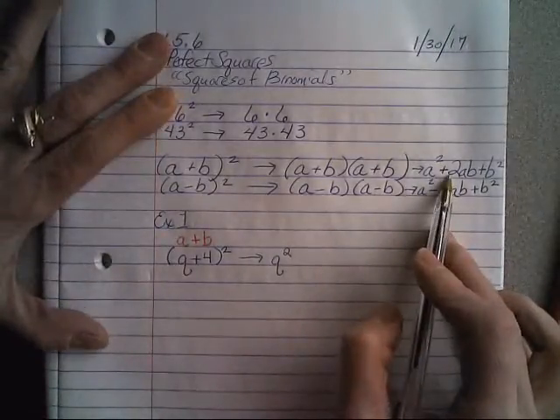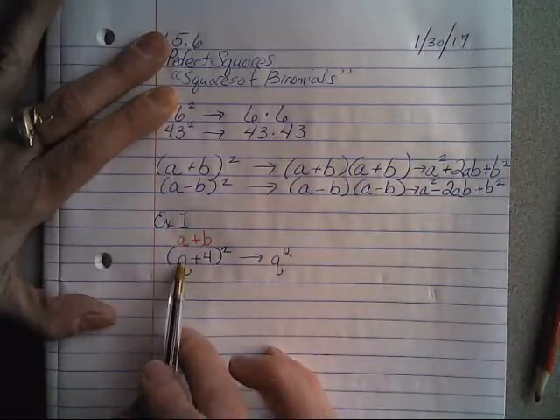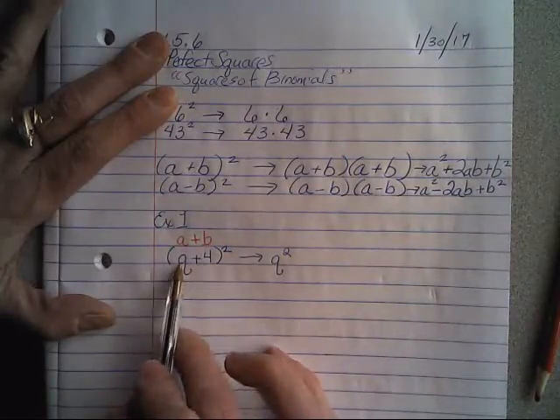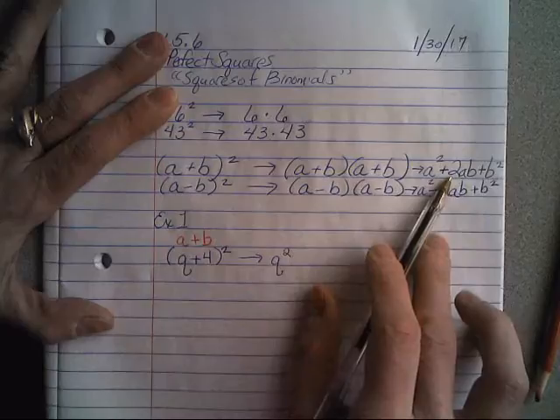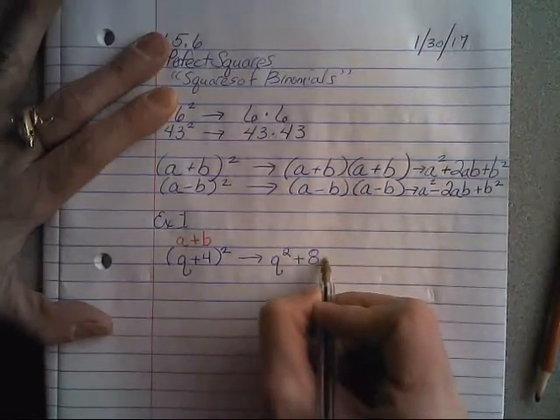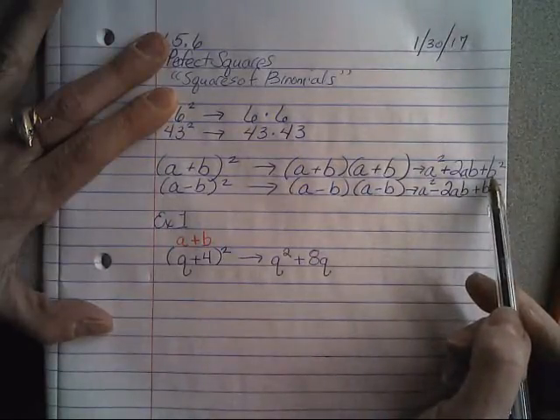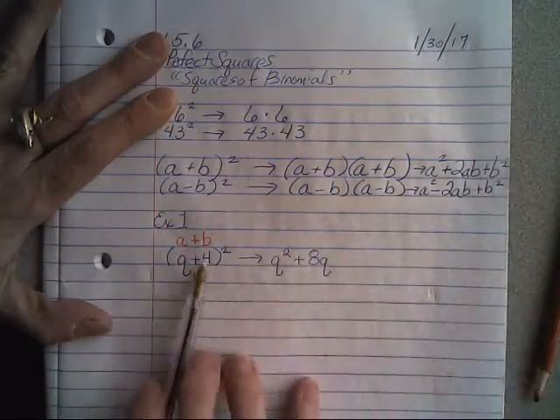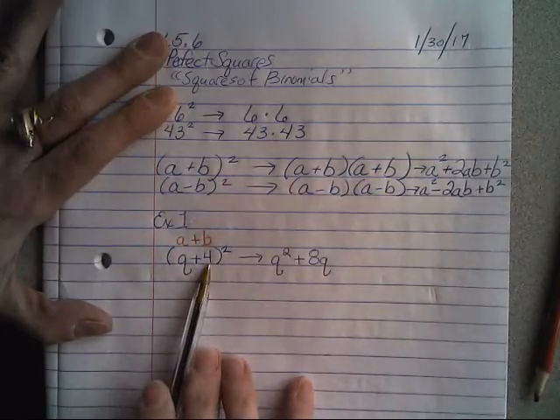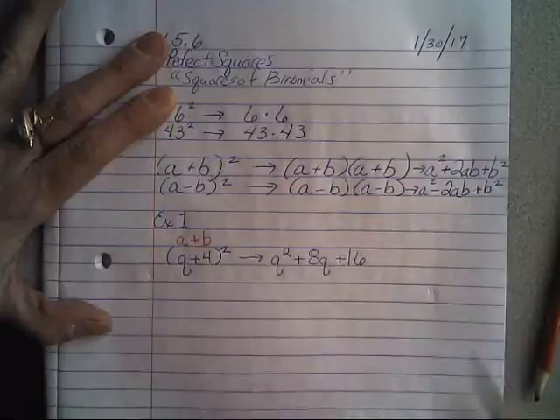Plus double the product of A and B. What is the product of A times B? 4q. Double it, what do you get? 8q. And the last position is the result of squaring B. B is 4, so what is that squared? 16. There's your answer.